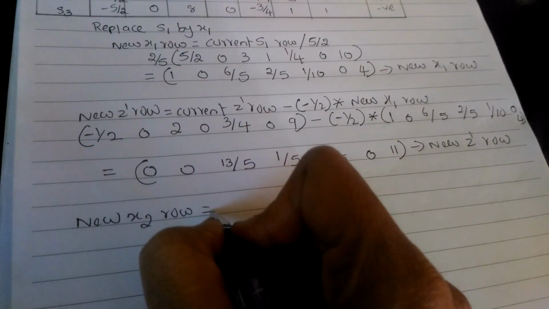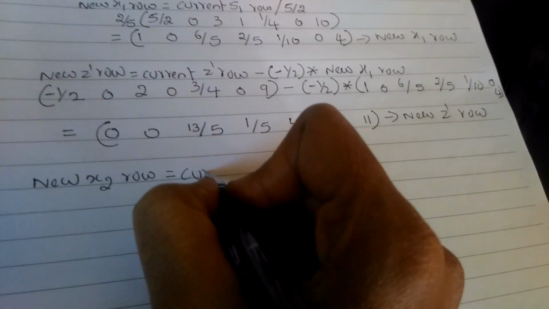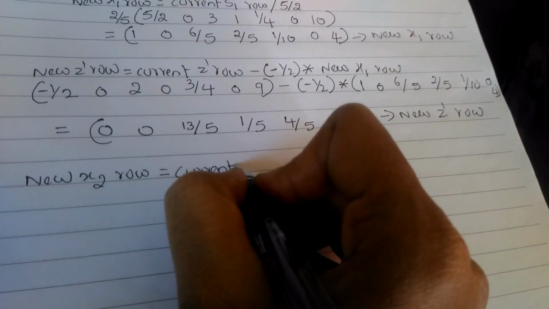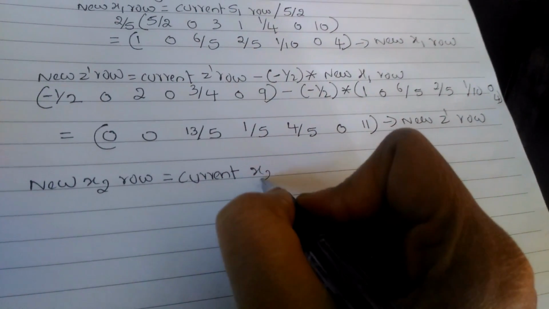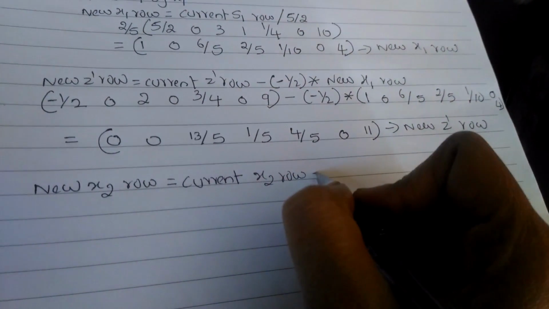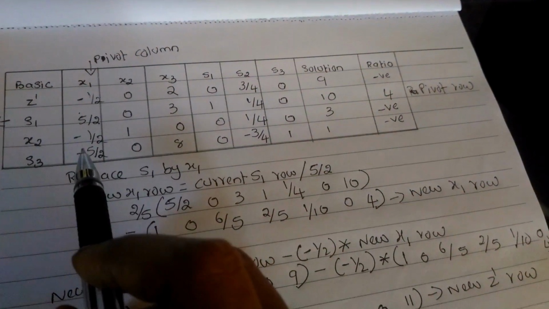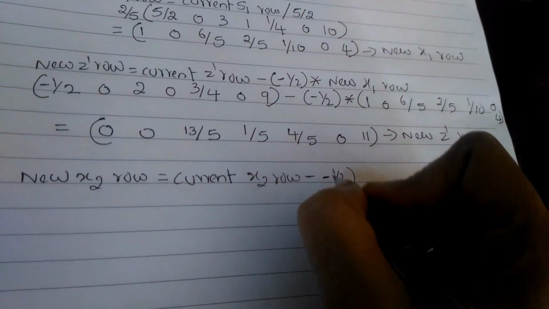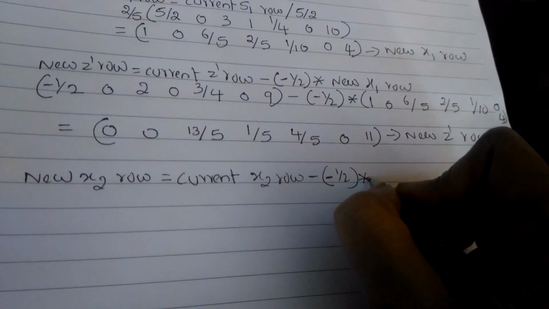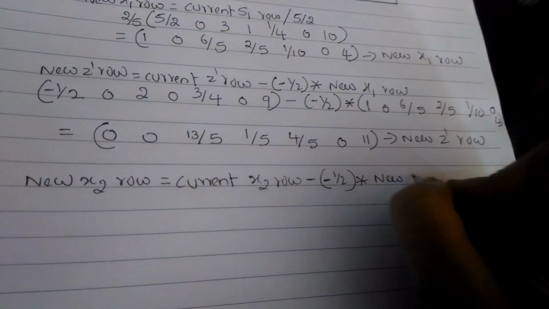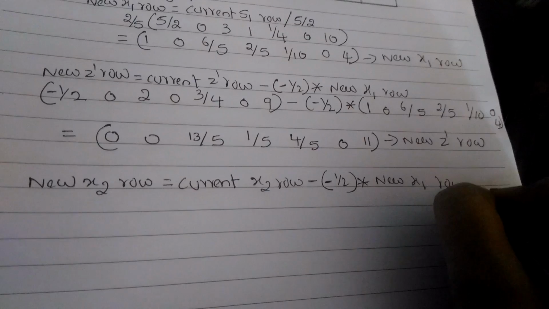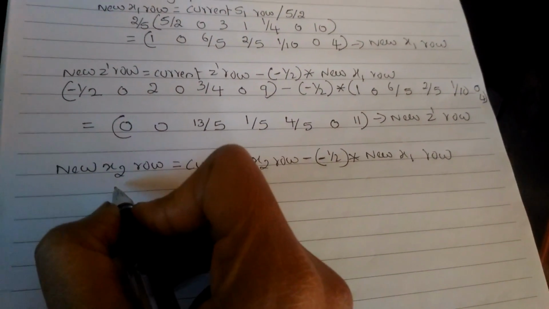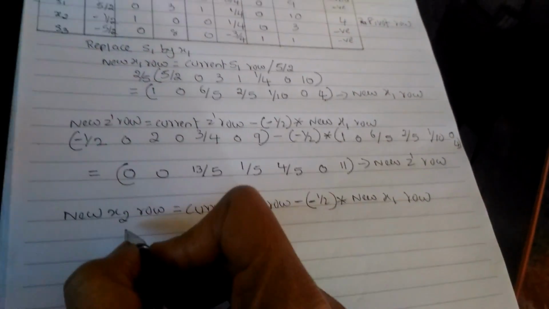New X2 row is equal to the current X2 row minus the pivot column value for that row. The pivot column value for this row is minus 1 by 2. Minus 1 by 2 multiplied by the new X1 row. Bring down the values of the X2 row.